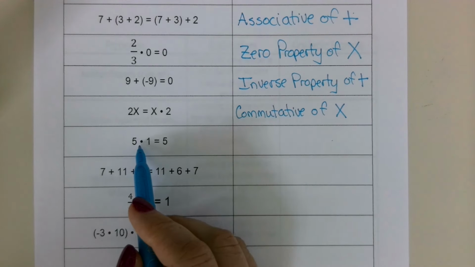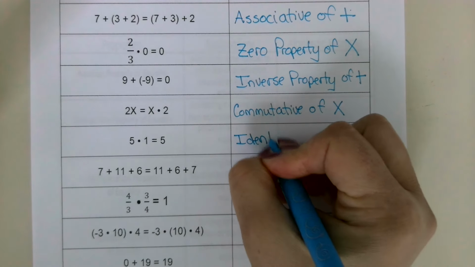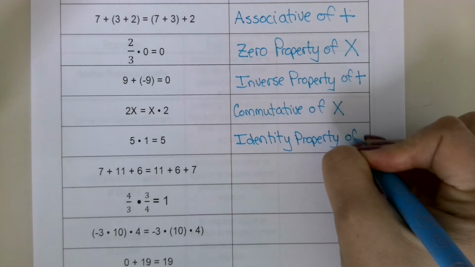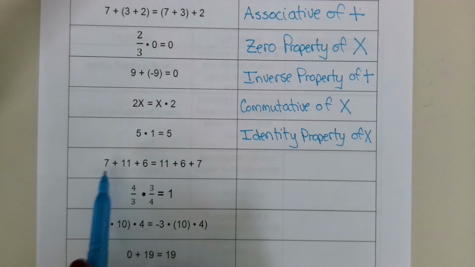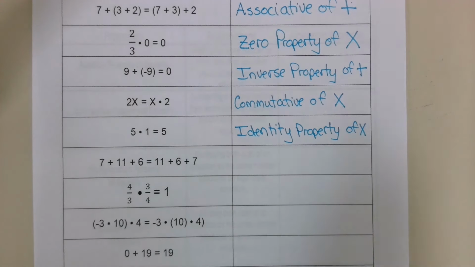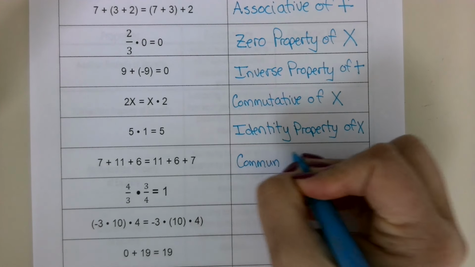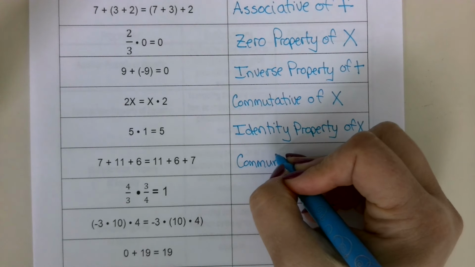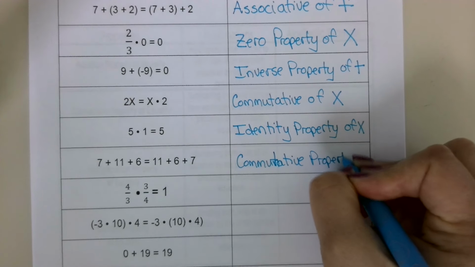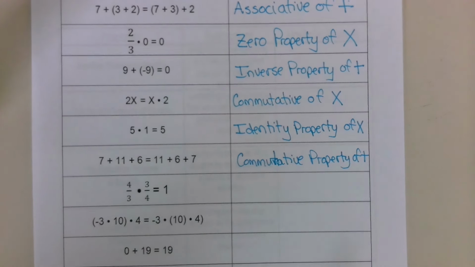The next one, any number times 1 equals itself, and that is the identity property of multiplication. In this one, I'm going to see 7 plus 11 plus 6, and it looks a little different on the other side. That's the commutative property of addition. So what you're noticing is that addition and multiplication are both commutative.